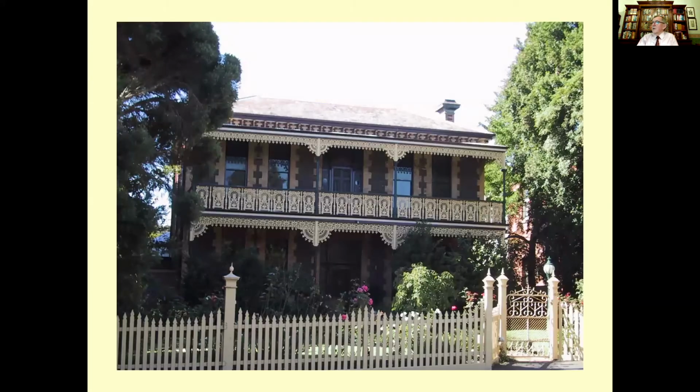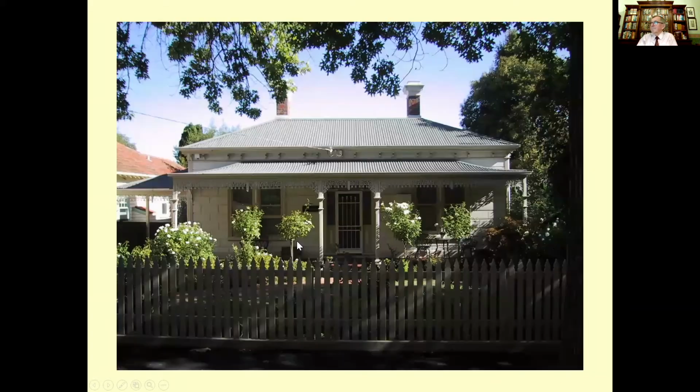Another example here which illustrates that better, because it's got all of these elaborate cast iron balustrade panels on the veranda, as well as the friezes for the veranda roofs themselves. Here we've got typically slate roofs, especially in the earlier Victorian era, and sash windows, not multi-pane windows. So you can see each of these windows here is a two sash window, and we'll see some of the other details a bit later.